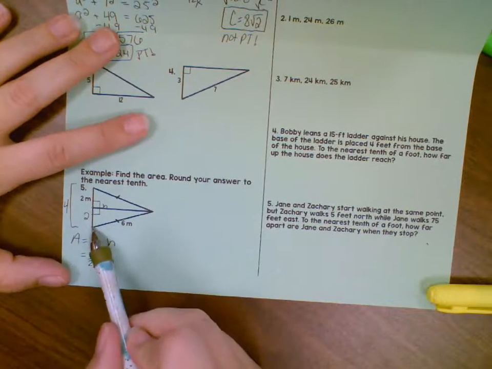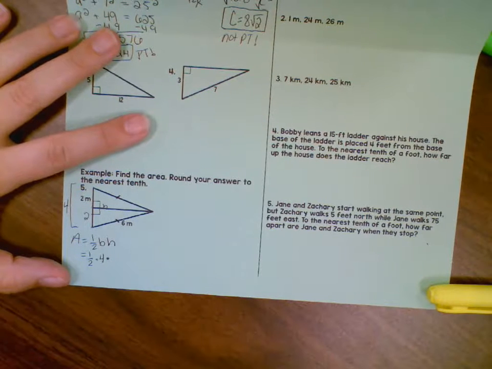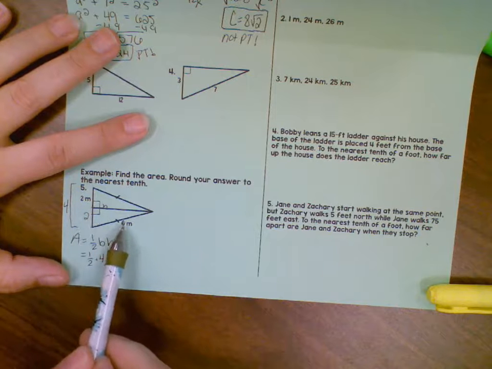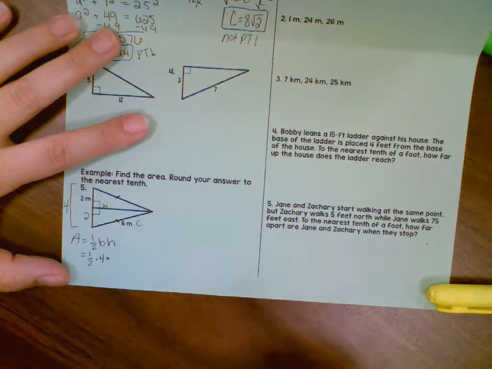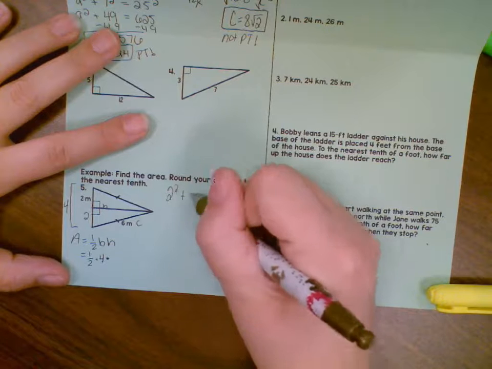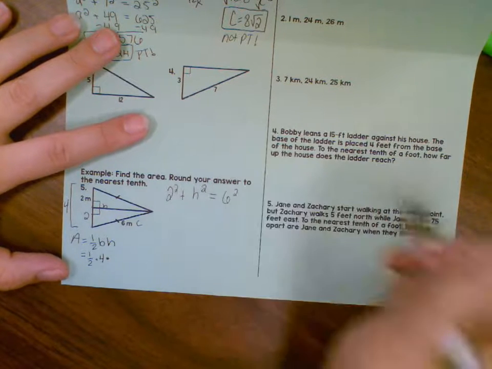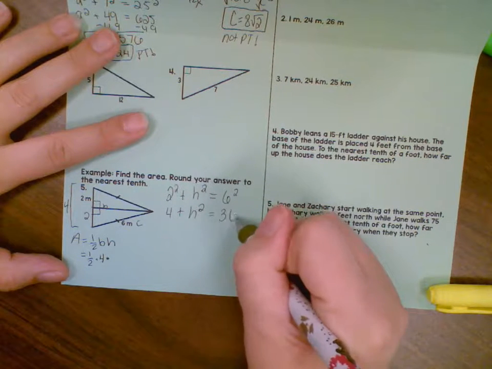So how could we find it? If we know the bottom part, the hypotenuse, and we're just missing one side. Very good. We use the Pythagorean Theorem to find the missing side in a right triangle, and we know 2 of them. So our hypotenuse, remember, is the side across from the right angle. So this will be our C. And then it doesn't matter which one you plug in for A or B. So we have 2 squared plus, I'm going to use h since this is our height, equals 6 squared. And then we solve for h.